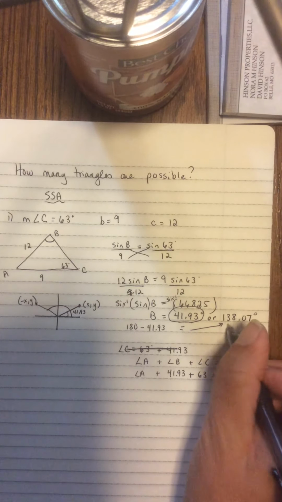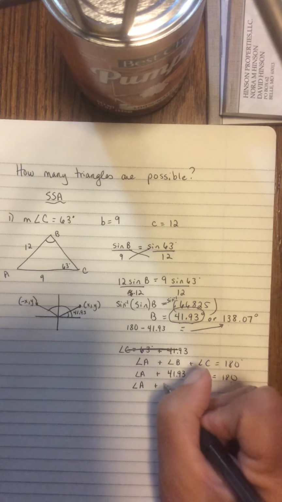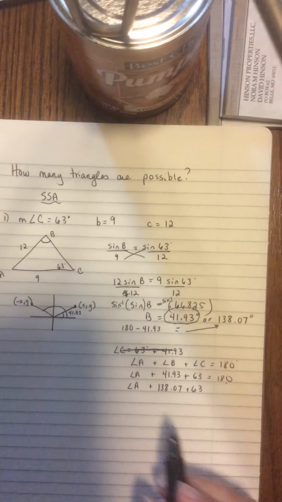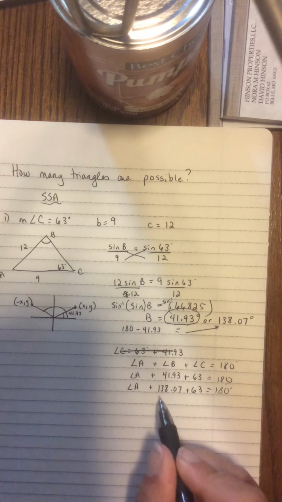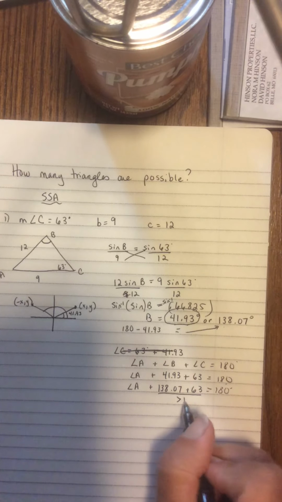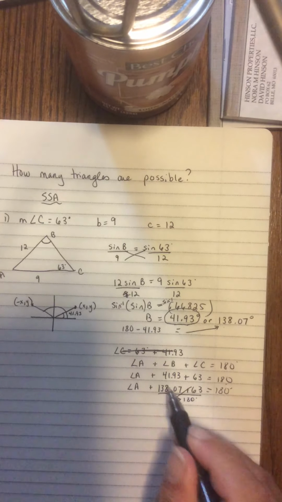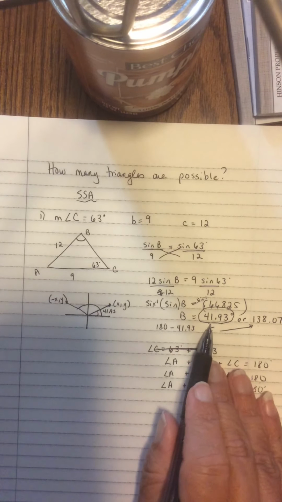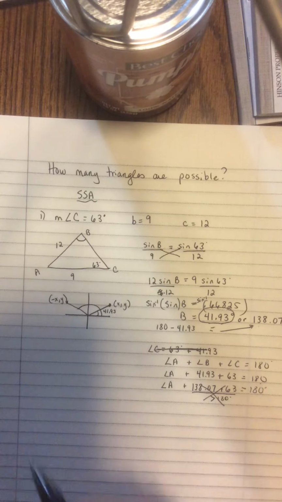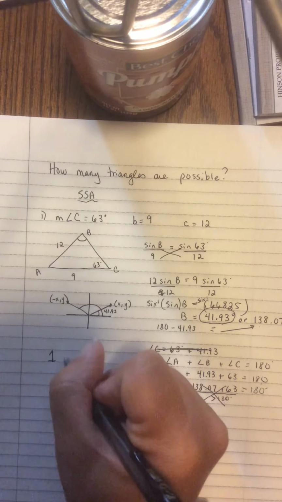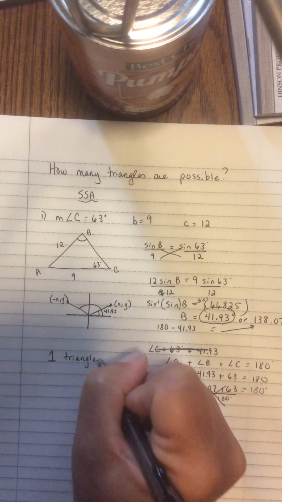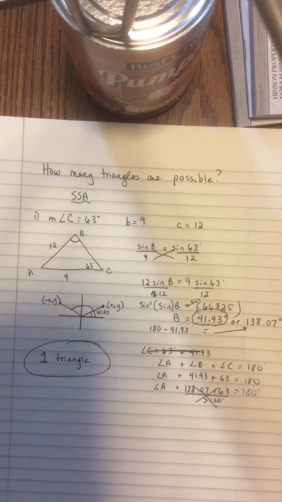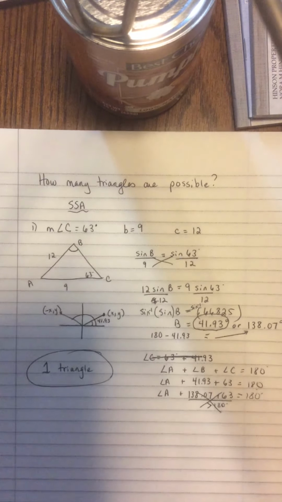But if we check this guy, if we say angle A plus 138.07 plus 63 has to equal 180, see how these two are already greater than 180? It's not possible. Therefore, there's only one option for angle B because it leaves room for angle A. So this one would be one triangle. I hope that makes sense. We'll do another one so that you'll have a chance to look at it. But that's how you figure it out. So let's try another one.